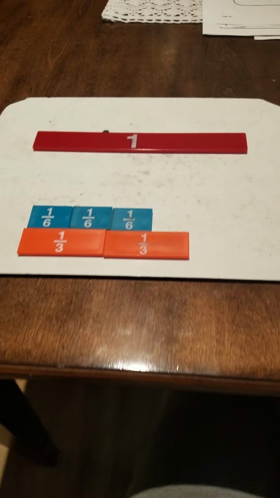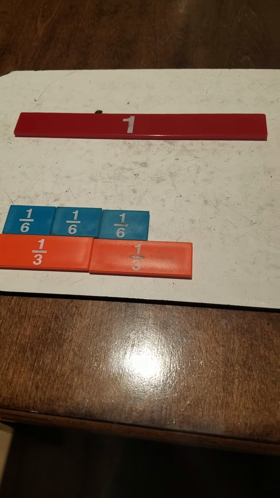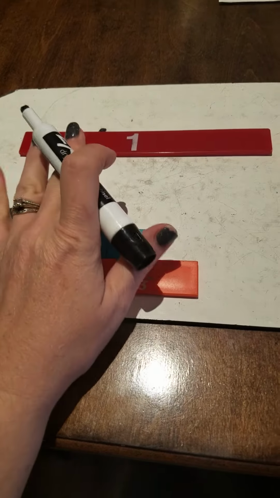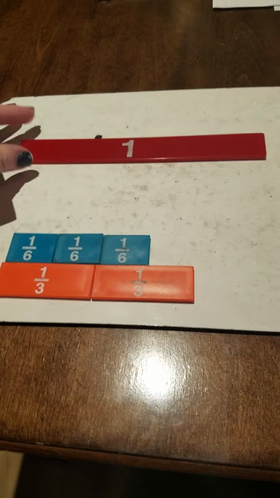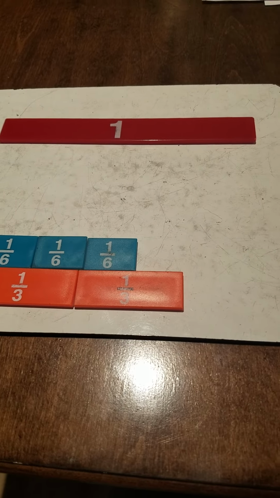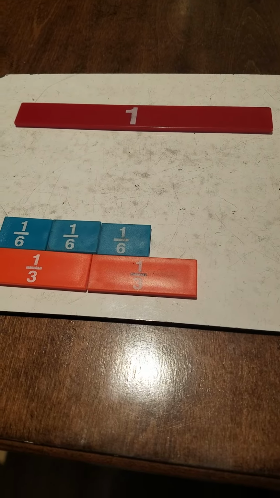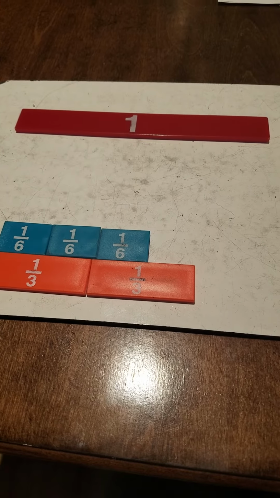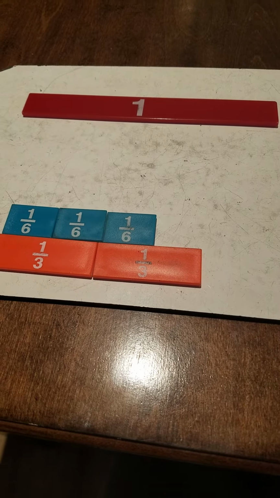We're going to continue comparing fractions today. On the video from the other day, we learned that we could use fraction bars to compare fractions. So we've got our one whole, because we always want to make sure when we're comparing fractions that our actual whole object is the same size, or congruent, because otherwise we cannot compare fractions.